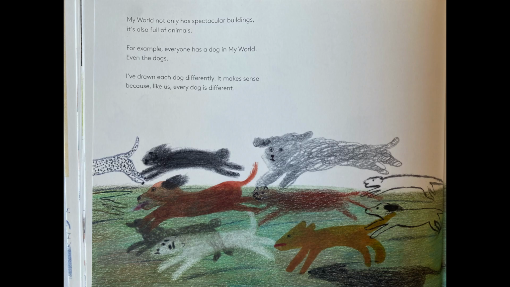My world not only has spectacular buildings, it's also full of animals. For example, everyone has a dog in my world. Even the dogs have dogs. I've drawn each dog differently. It makes sense because, like us, every dog is different.